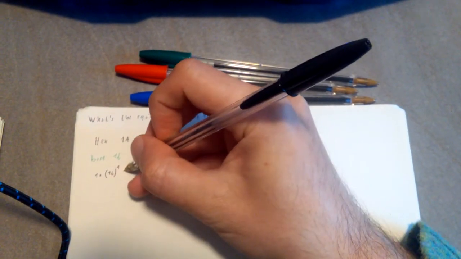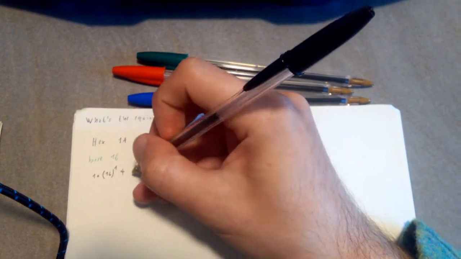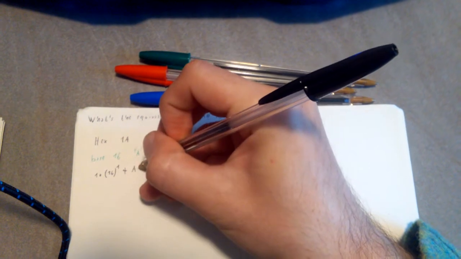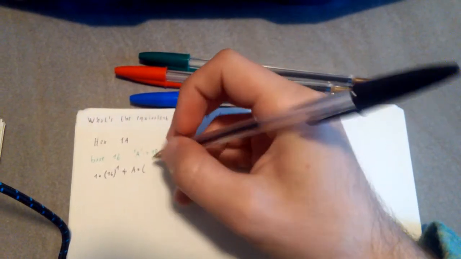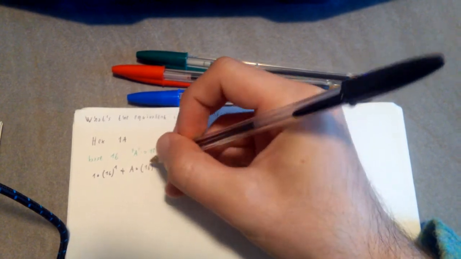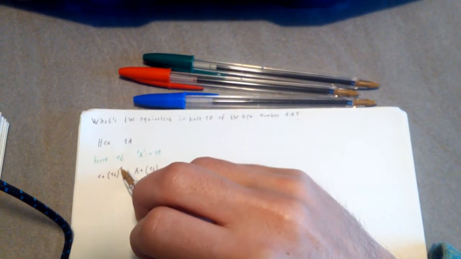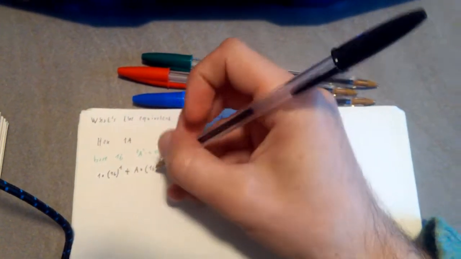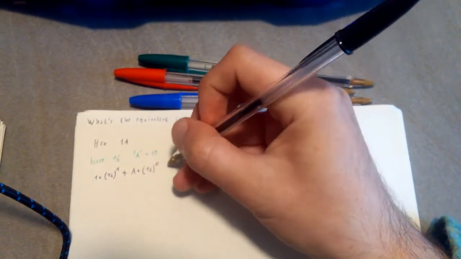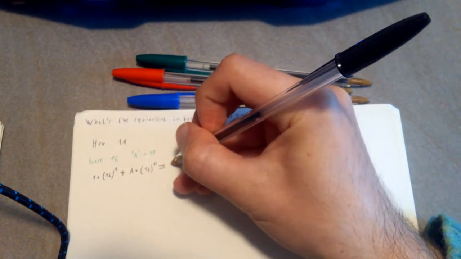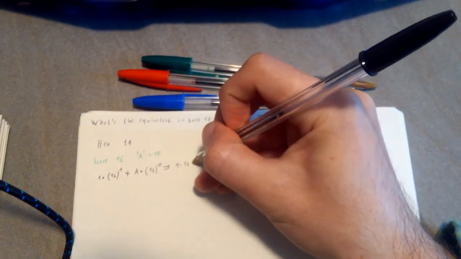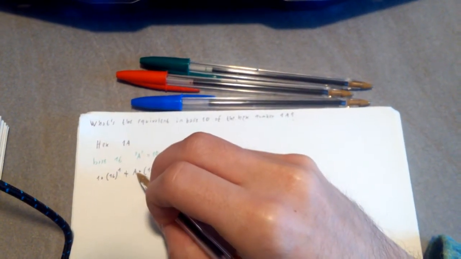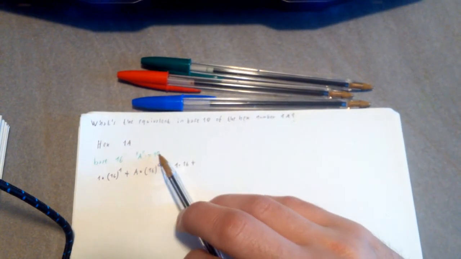So plus a, which is the second number, times 16, which is the base, raised to the power of, well, 1 minus 1 will be 0. But we know 1 times 16 raised to the power of 1 is 1 times 16. And a, as we said, is 10.